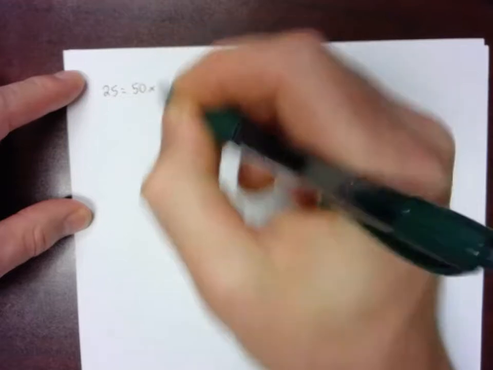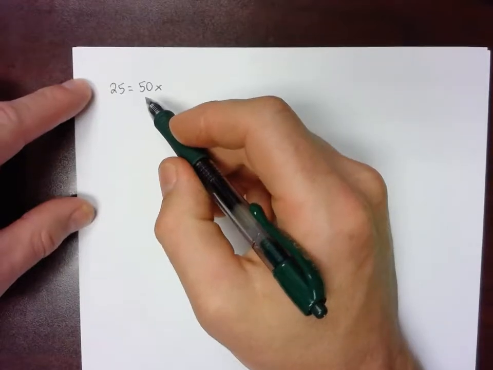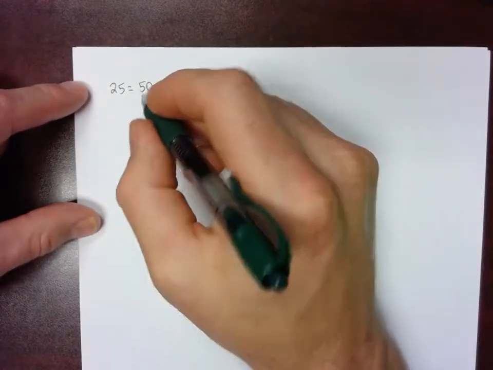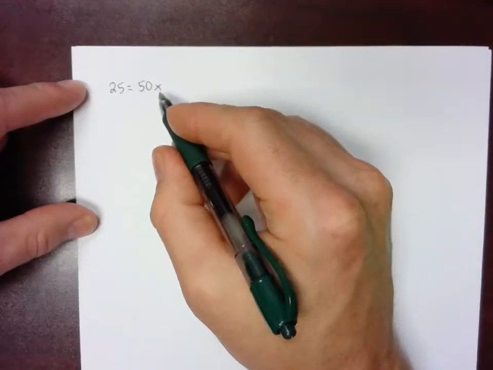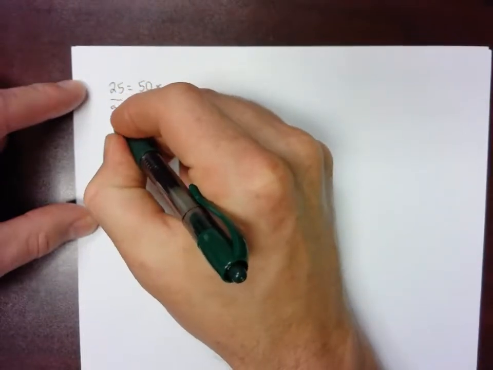Say we have this problem, 25 equals 50x. How do we get x alone? Well, since 50 is multiplied by x, we need to divide both sides by 50.